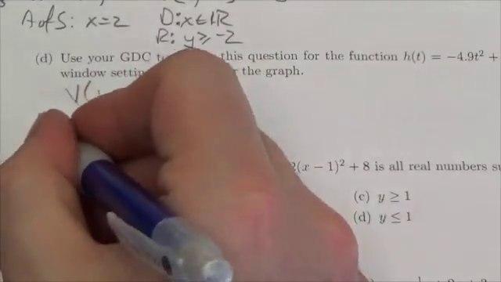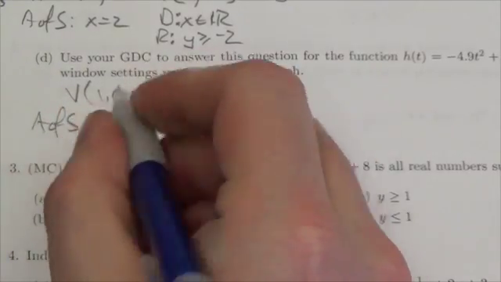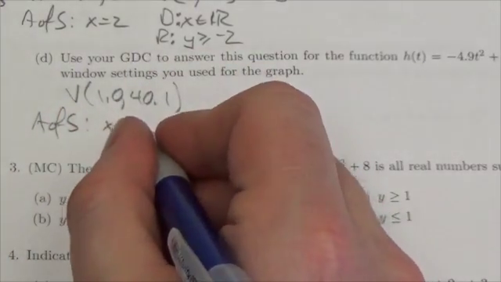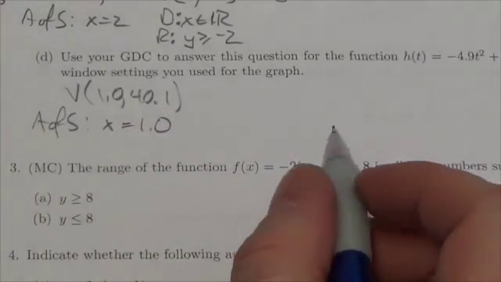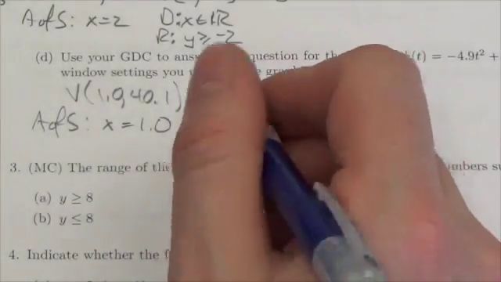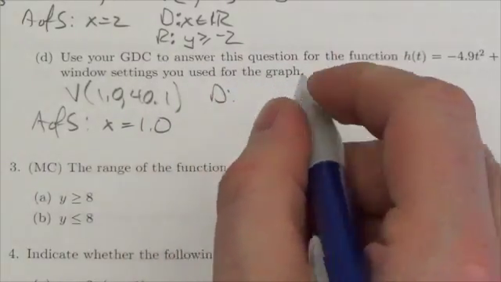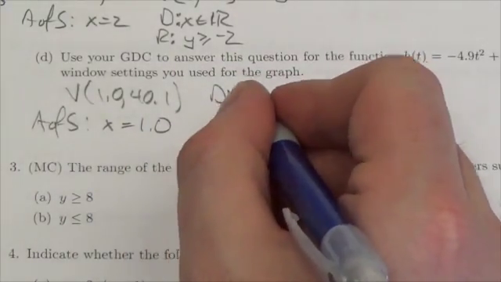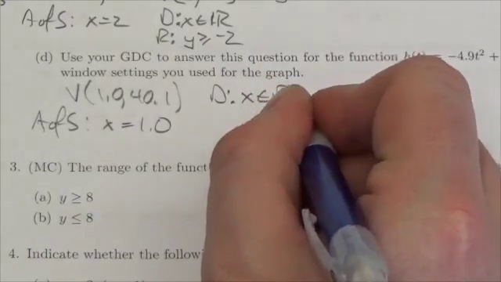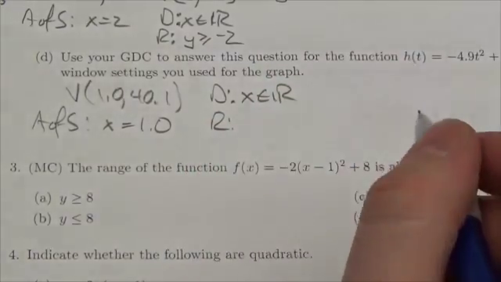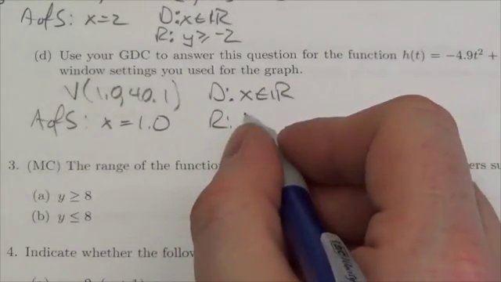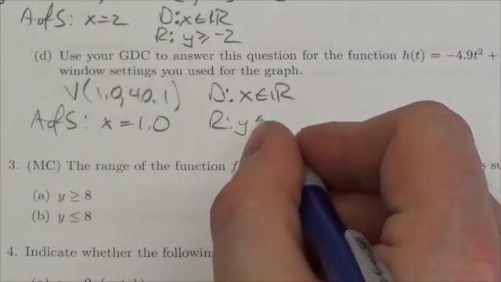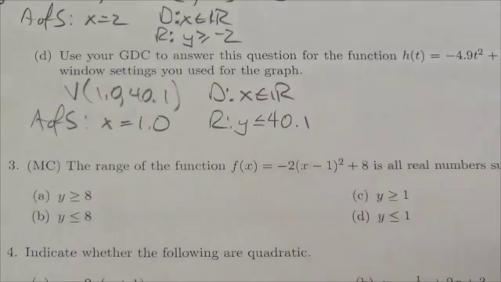Which means that my axis of symmetry will be the equation x equals 1.0. Now, I also want to take a look at the domain and range. The domain, because it's just a regular old parabola here, is going to be x as an element of the reals. This thing opens down, so in fact that vertex is a maximum. I screwed that up a little while ago. So y is going to be less than or equal to 40.1.